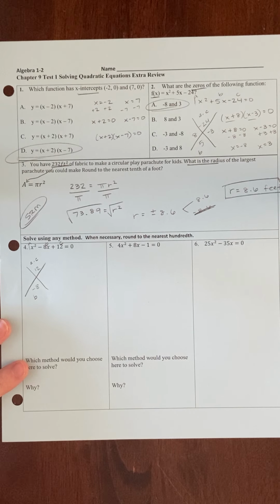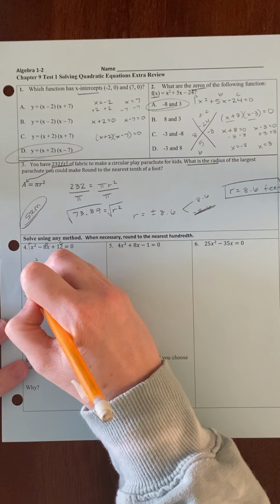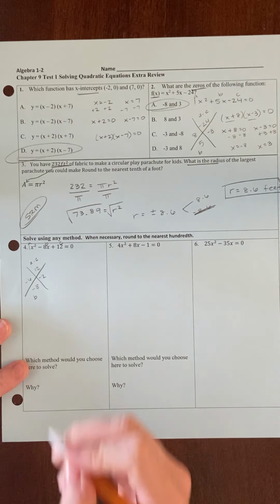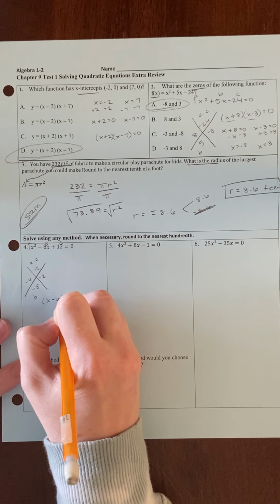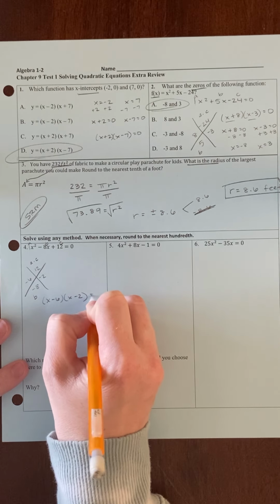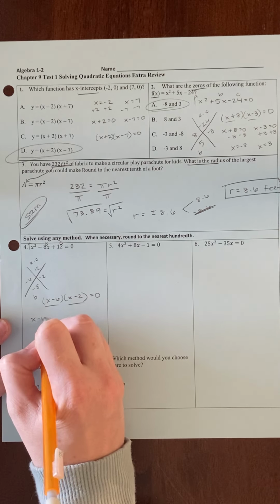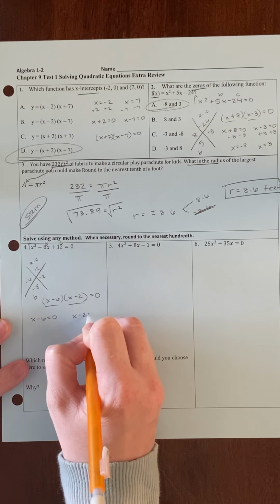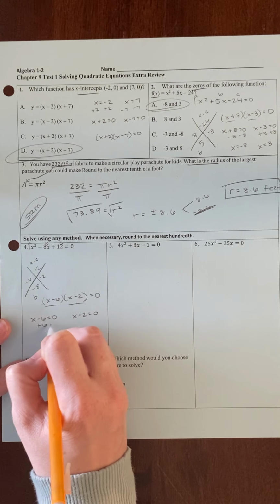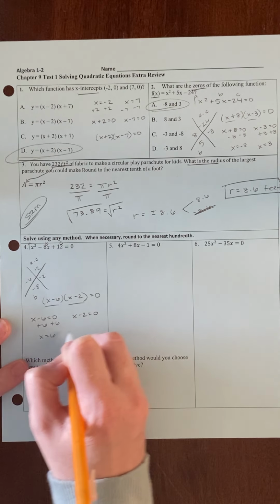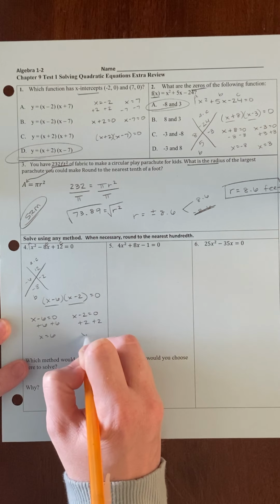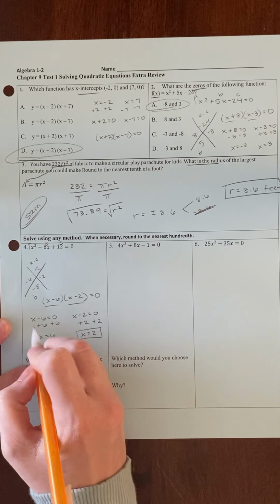The two numbers that multiply to be 12 and add to be -8 would be -6 and -2. So it does factor: x minus 6 and x minus 2. I'm going to set each factor equal to 0. I solve both of those equations and I get 6 and 2.